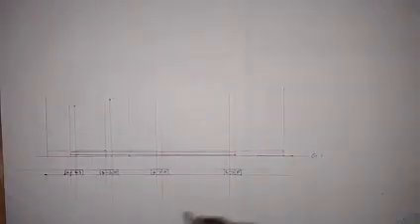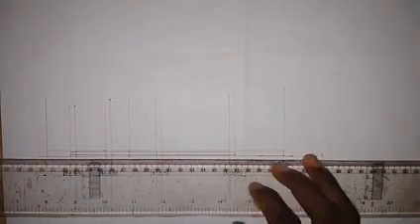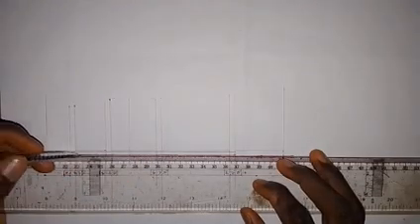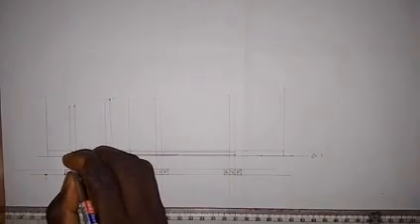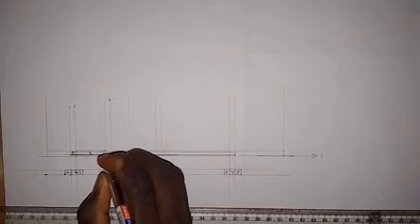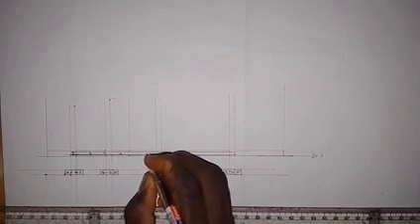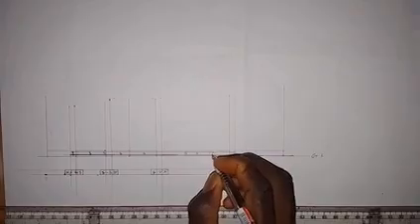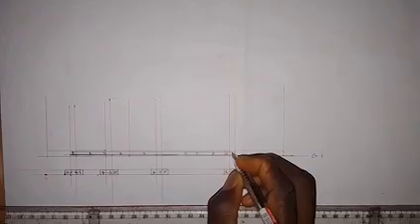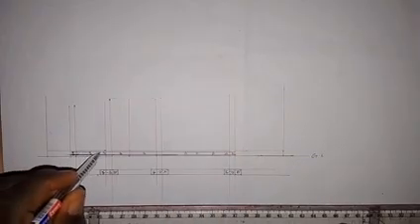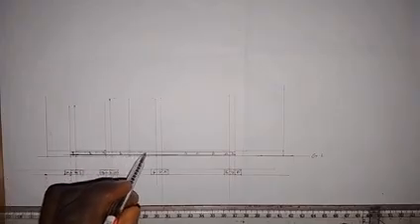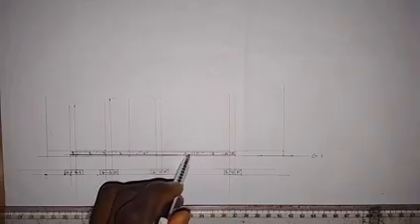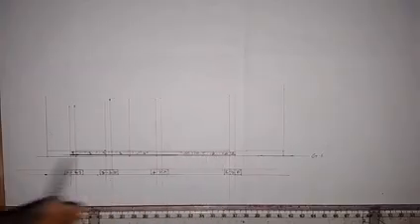Alright, and then we have to show that this is the concrete slab. Alright, so that is the concrete slab.